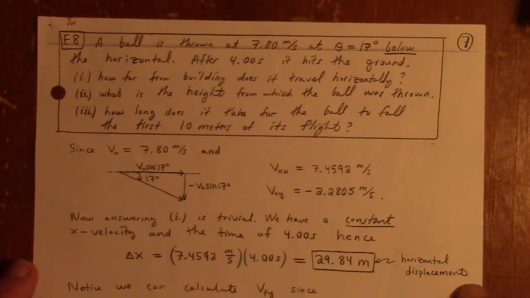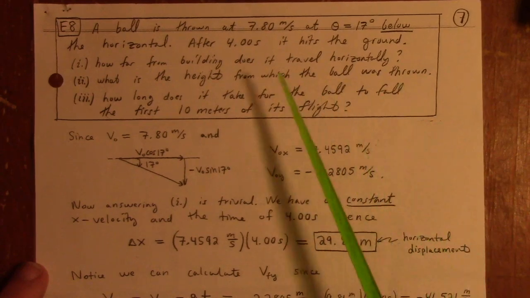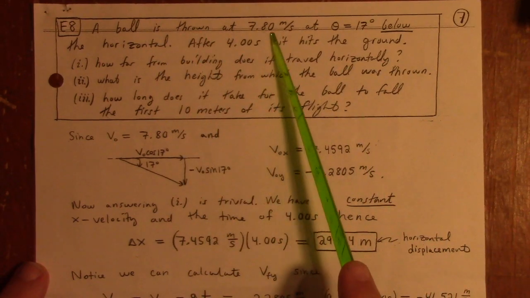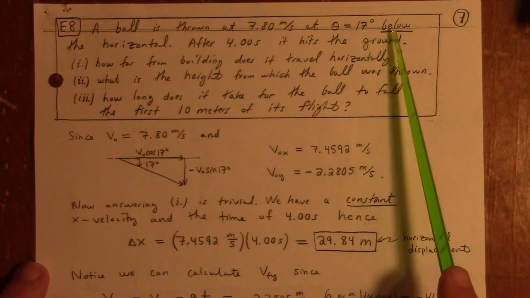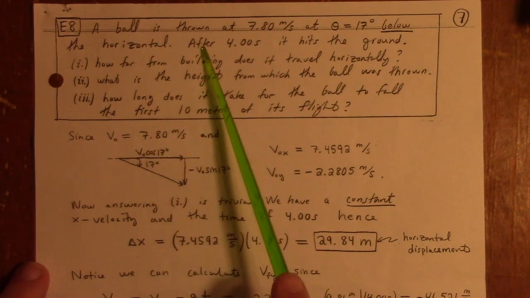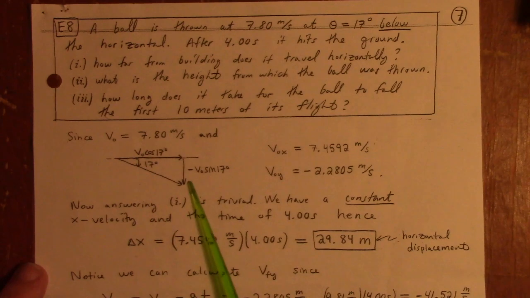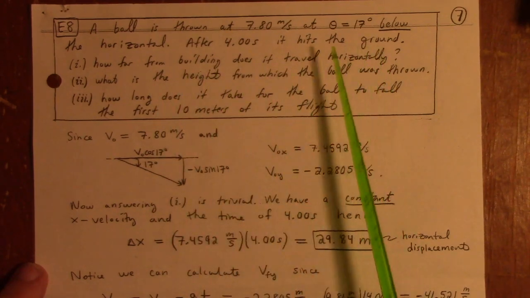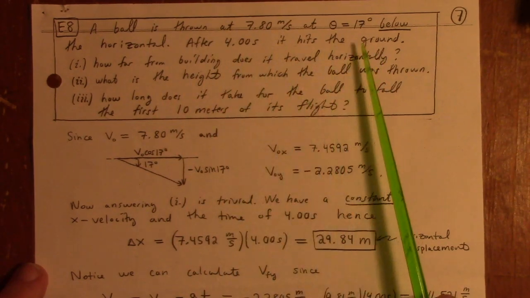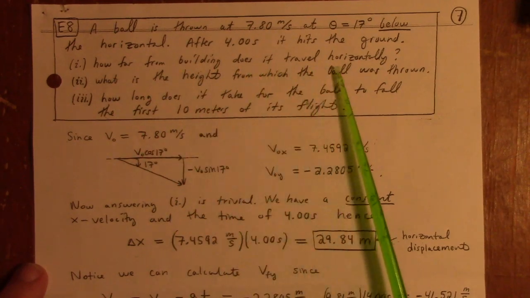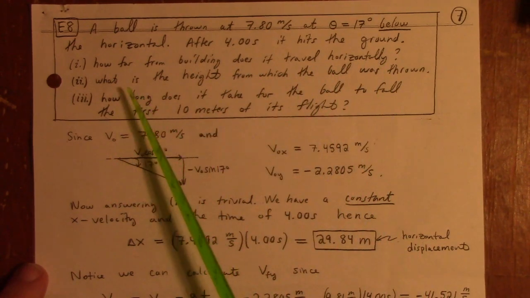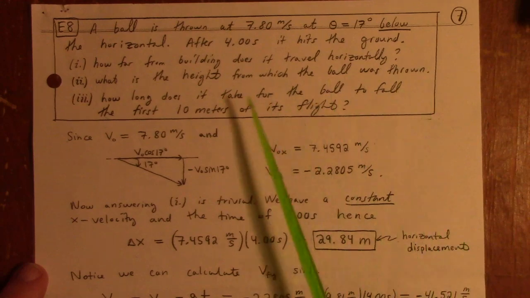So this one's a little less fancy. You just have a ball thrown at 7.8 meters per second at 17 degrees below the horizontal. And so here's a kind of picture. So it's thrown below the horizontal like that. And then there's a few different questions. After 4 seconds, it hits the ground. How far from the building does it travel horizontally? And what's the height from which the ball was thrown?